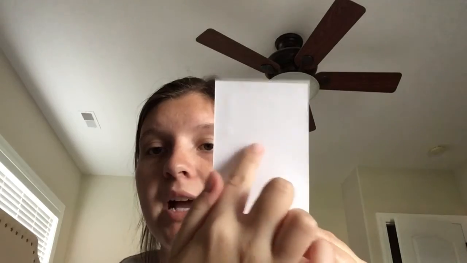Then you're going to have an exit ticket. And your exit ticket is to measure this blue pencil, okay, with the cubes. And then you're going to write how long the pencil is on the back of your note card.